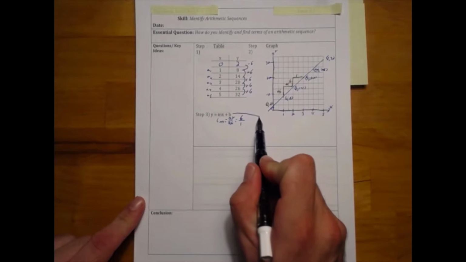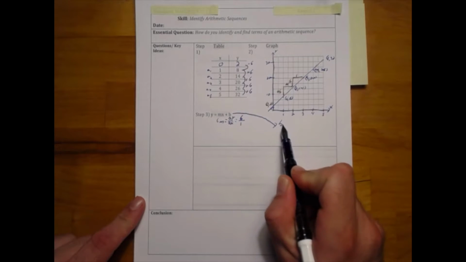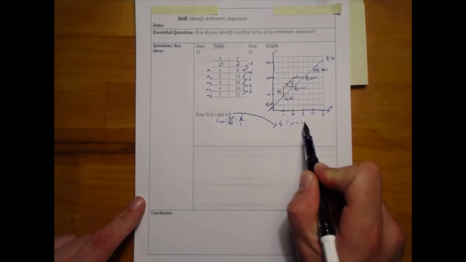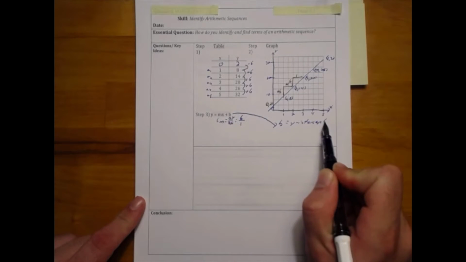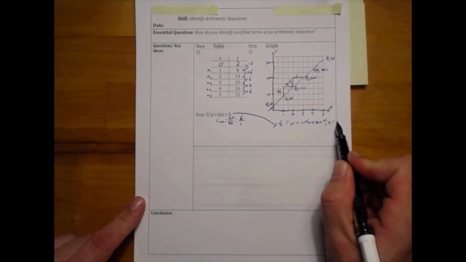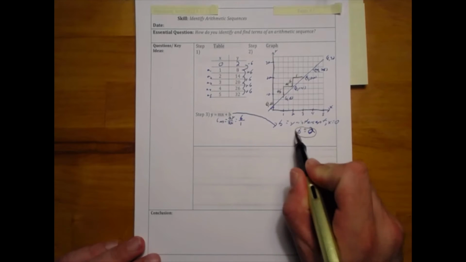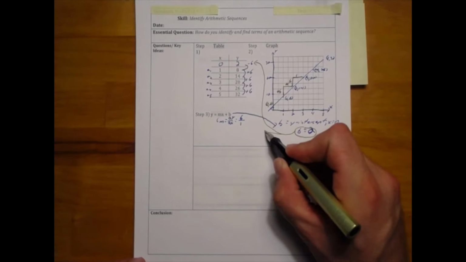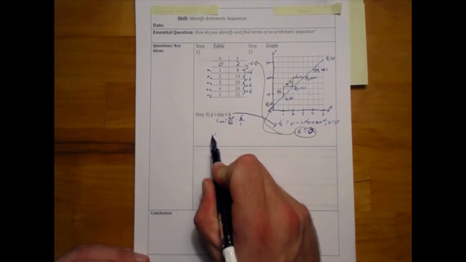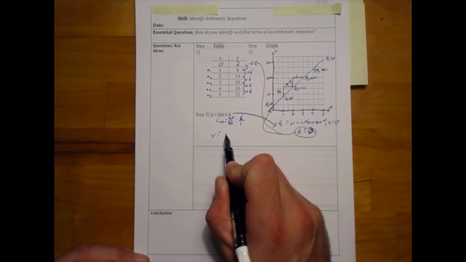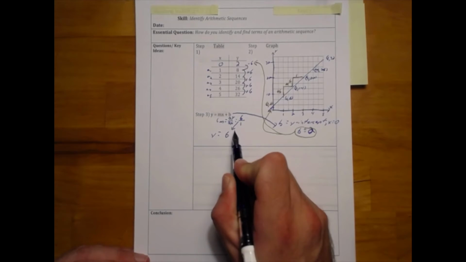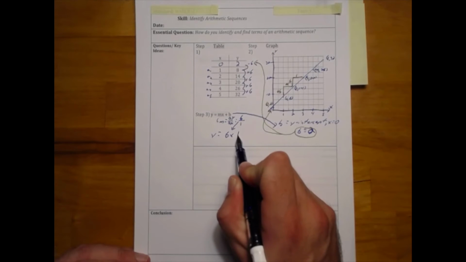Using the equation provided in step 2, y is equal to mx plus b, I'm going to try and find the y-intercept. But we know that the y-intercept is when x equals 0. So that means that b, the intercept, is at 2. That 2 is from right here on the graph. Now I can go back to the equation y equals mx plus b, simply substitute the new value of m, which is 6, into it, and the new value of b, which is 2, to get y equals 6x plus 2.